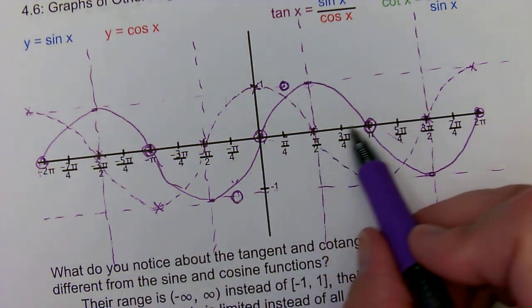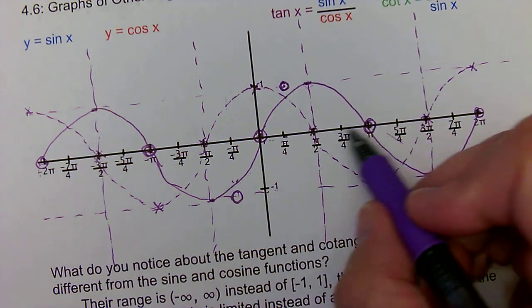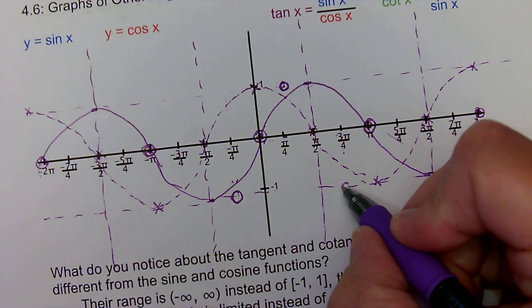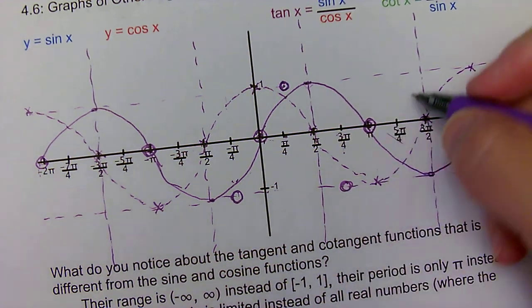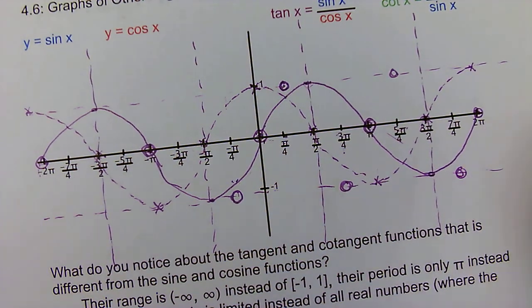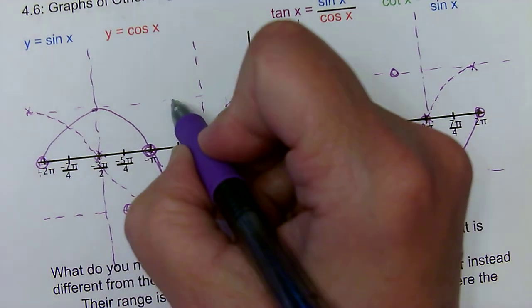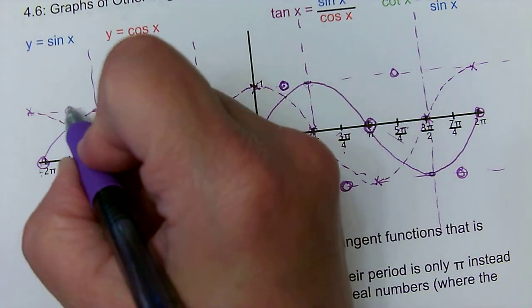And that's going to happen at all of these pi over 4s. At the one to the left of the point in the center, it's going to give you negative 1. And at the one to the right of the point in the center, it's going to give you a positive 1. So going back here, we're going to have a negative 1 here, and a positive 1, and here we're going to have a positive 1.